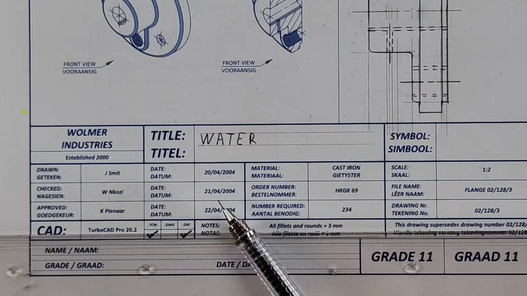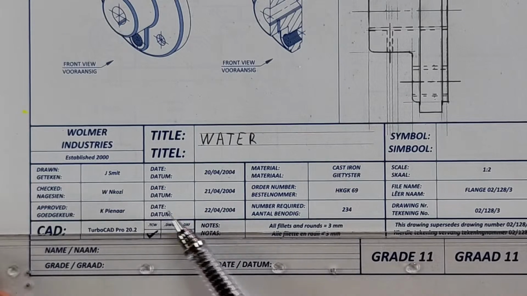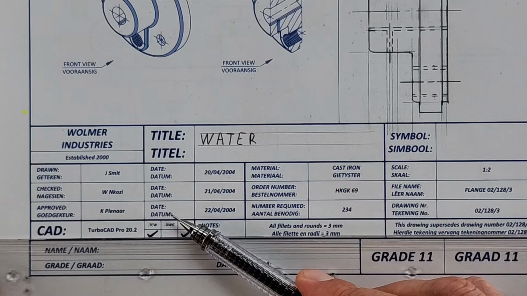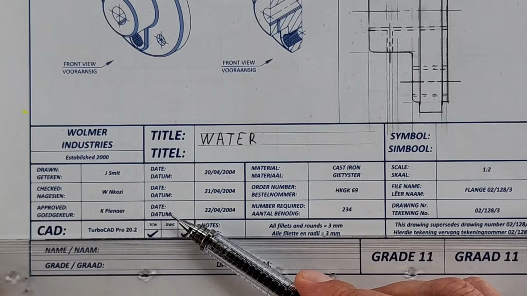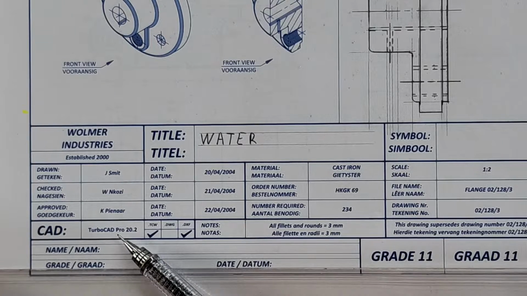Okay. Alright, number 8. Who approved the drawing and when was that done? It was approved by Pinar. Can you see here? If you can read, you can achieve. All very straightforward. What CAD software was used? There it says TurboCAD Pro version 2.